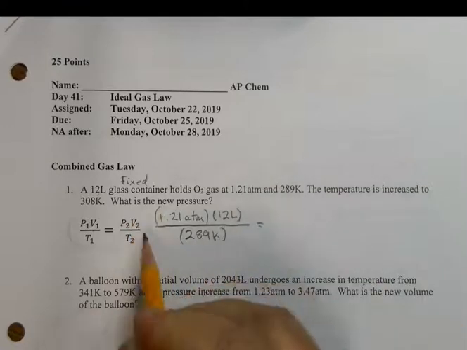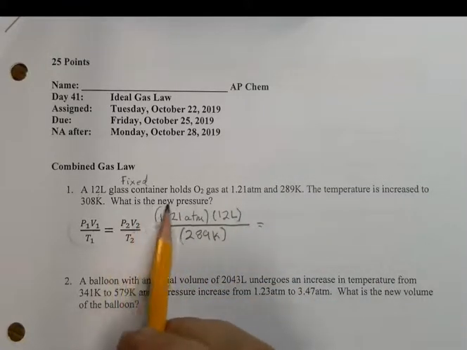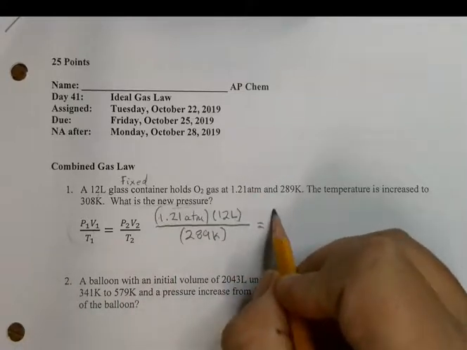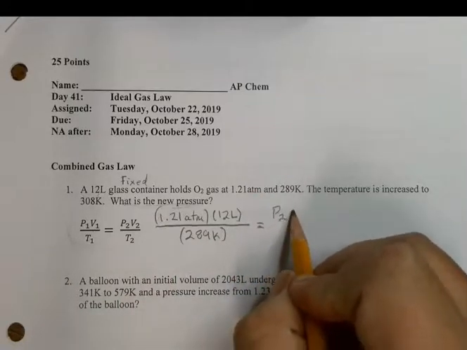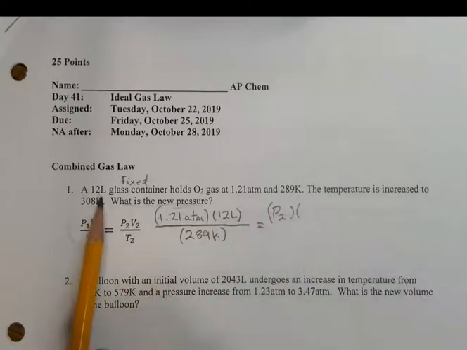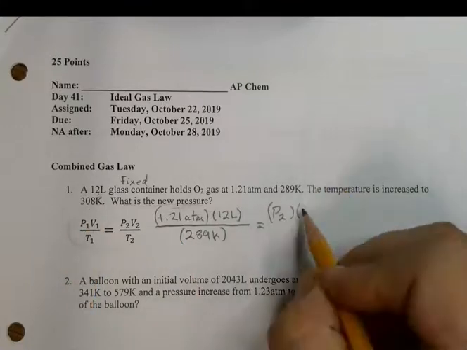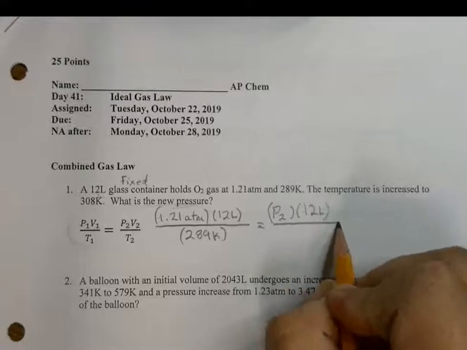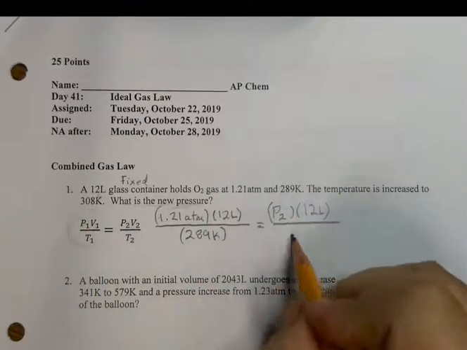And that's going to equal P2. Well, that's what we're trying to find out, the new pressure, so we're just going to call that P2. And then the V2, the volume afterward, we said that this volume cannot change, so it's going to still be 12 liters. And that's going to be over the new temperature, which is 308 K.